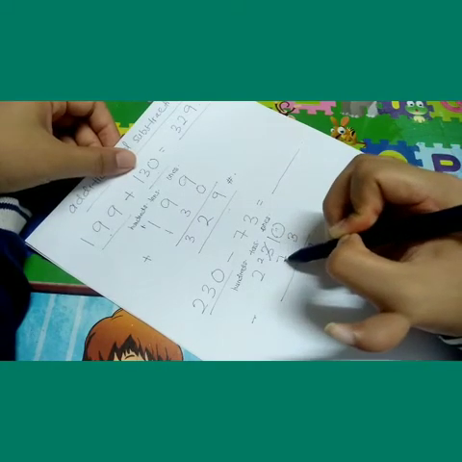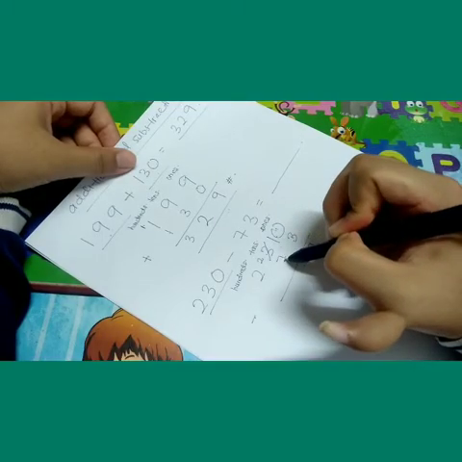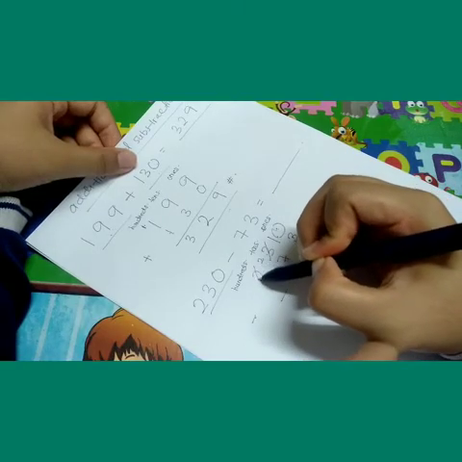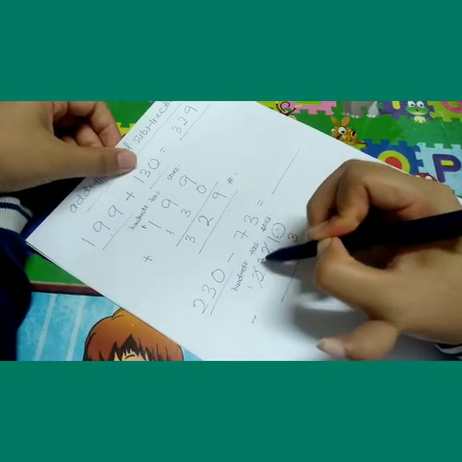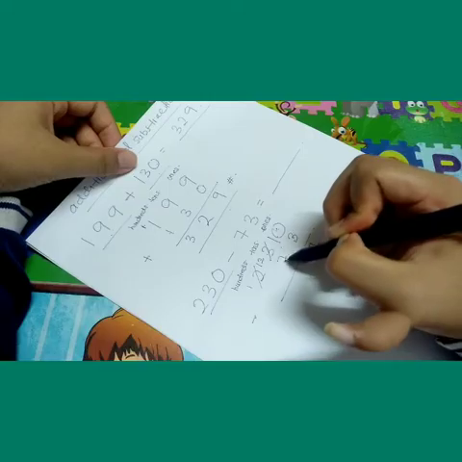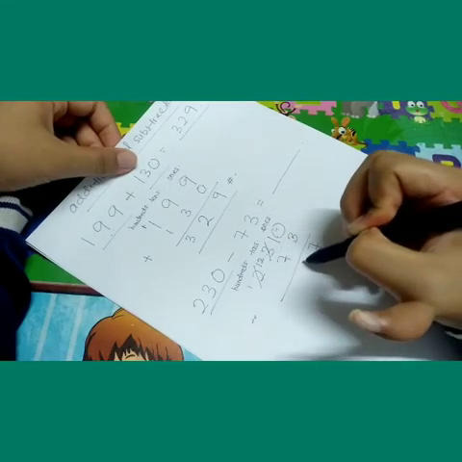2 minus 7. Okay, 2 is not enough to minus 7. So we need to borrow from here. So 2 minus 1 equals 1. So put 1 in front of 2. So here 12 minus 7 equals 5.